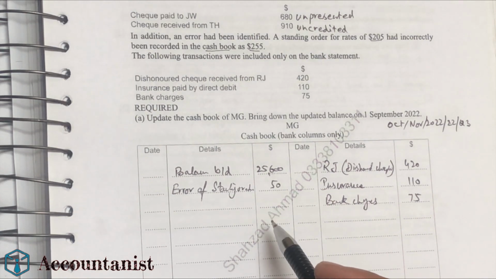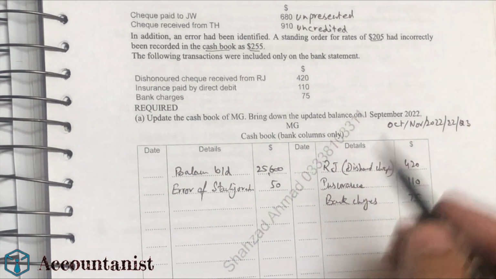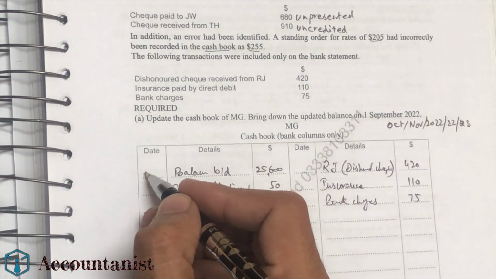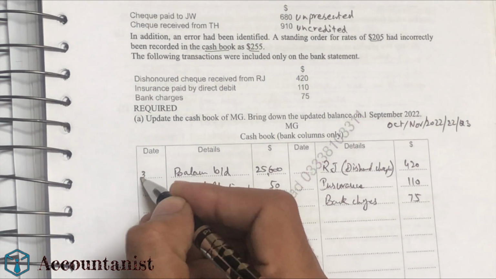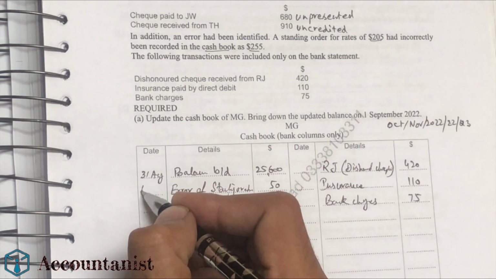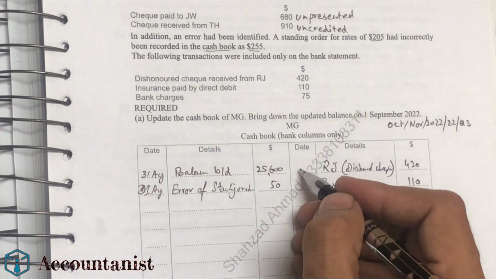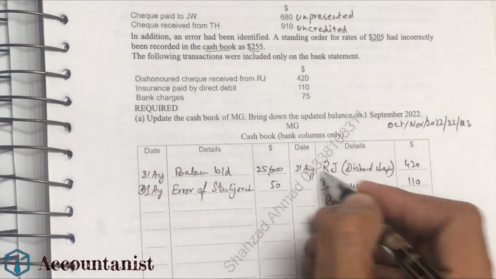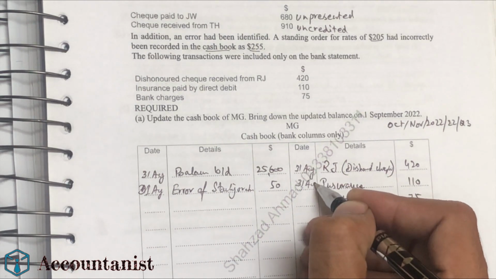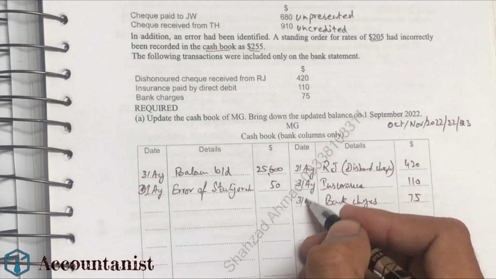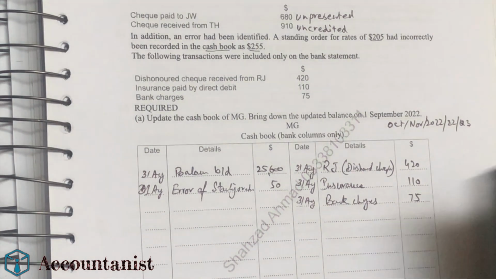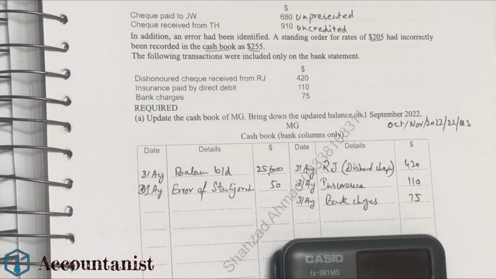All the transactions have the date 31st of August, so we'll write down here 31st of August, the same date on all of these transactions, and then we'll find out the new updated balance.